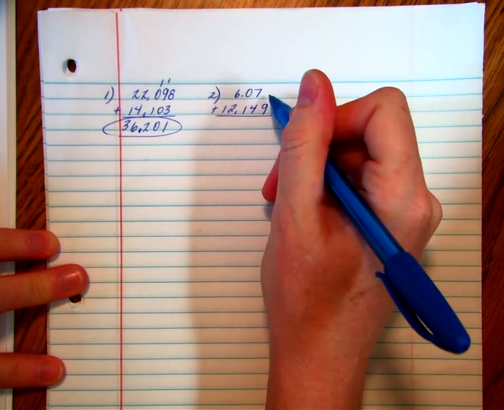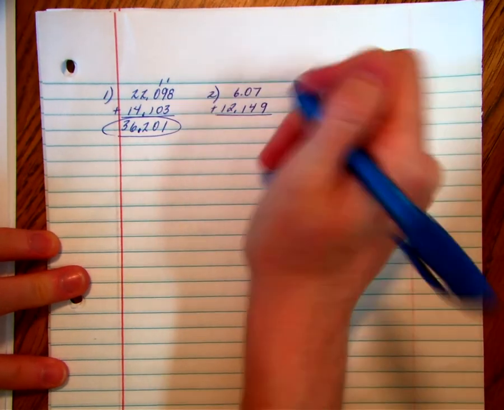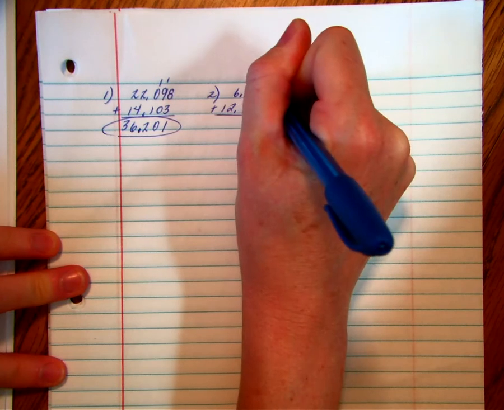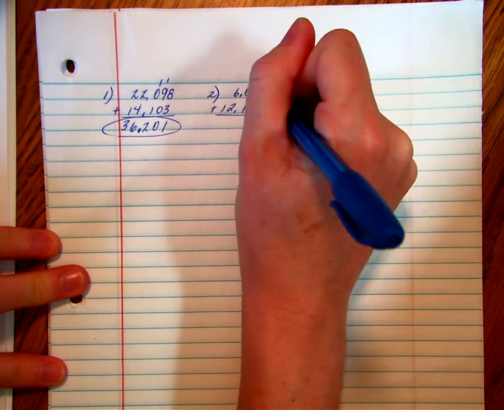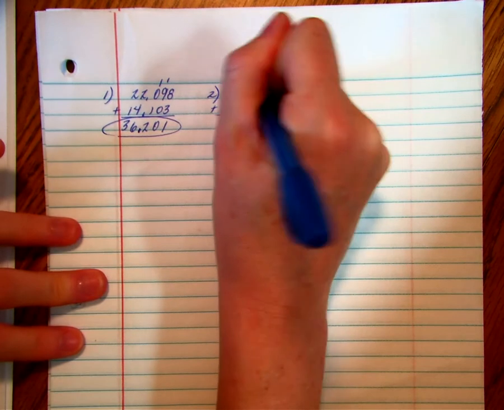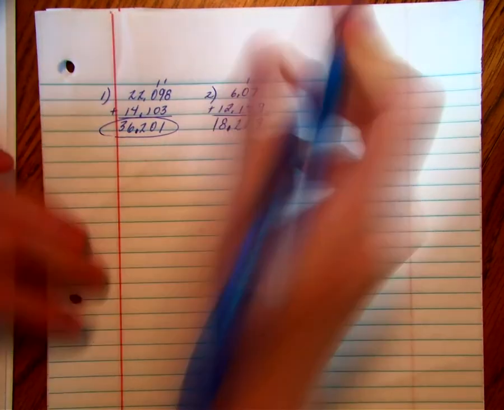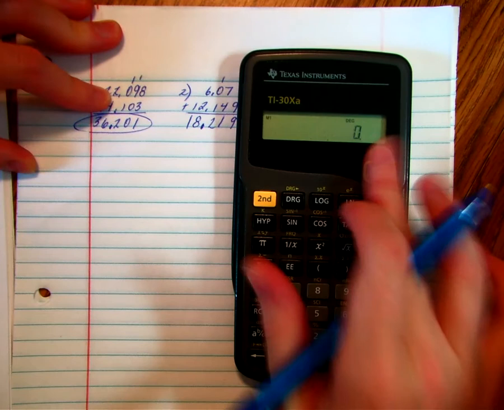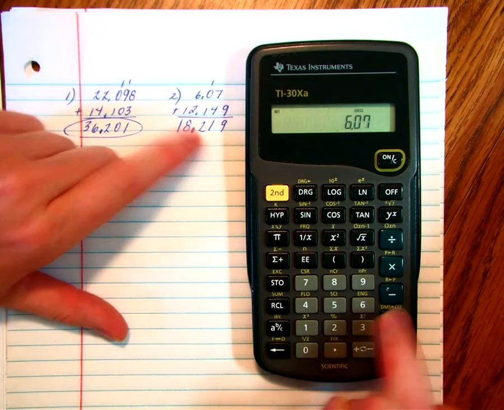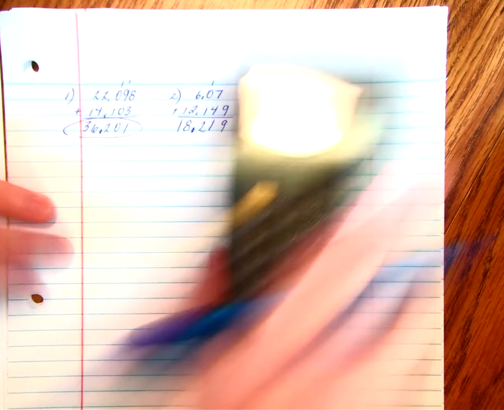Some people like to put a placeholder here, like a 0. It's up to you. You can put a 0, you can put an X, whatever you want to do to know that this does line up with this. It just holds no current value. Where your decimal comes straight down. Okie dokie. We're doing good.